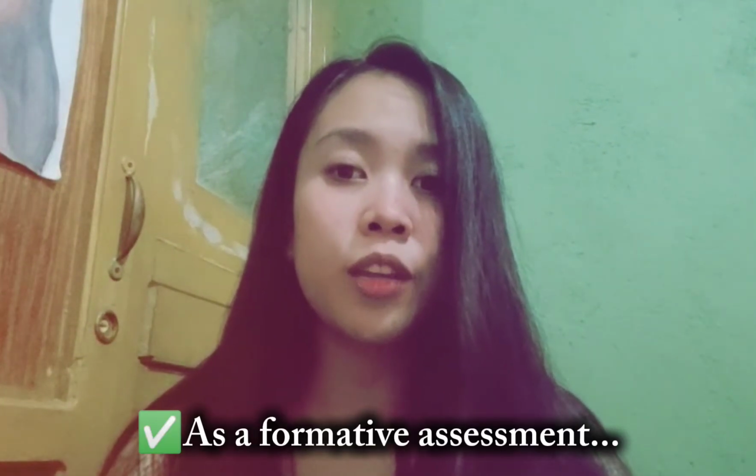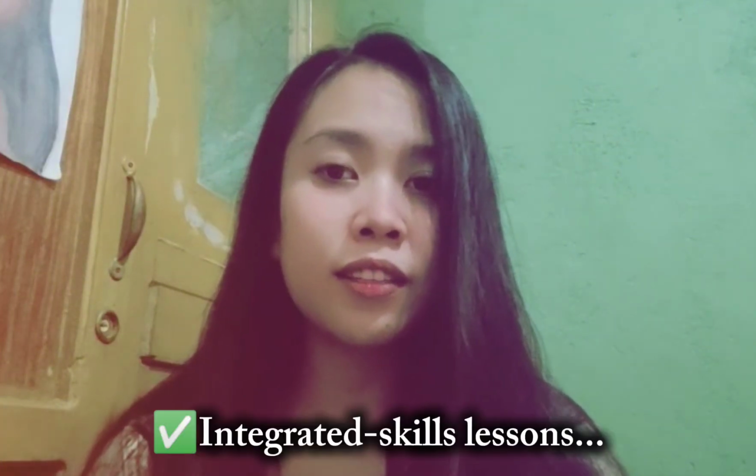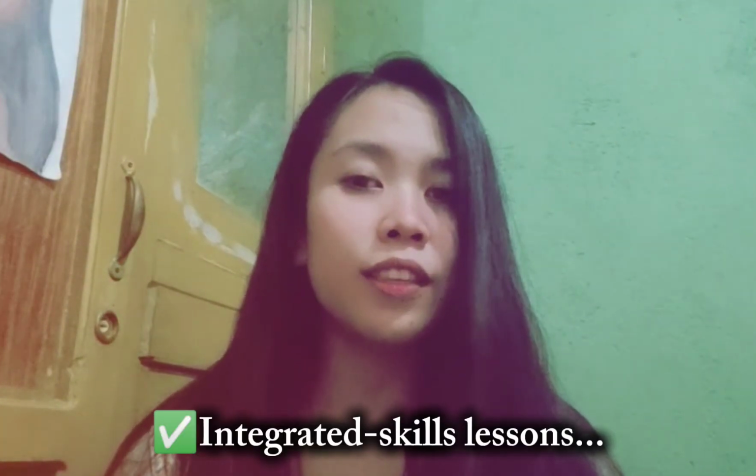You can use this at the end of a unit as a culminating activity, so this could be their performance task. Also, you can use it as a formative assessment to gauge students' listening comprehension, collaborative writing, and of course, speaking fluency. And lastly, this can be used during integrated skills lessons, especially when teaching narrative or descriptive text types.